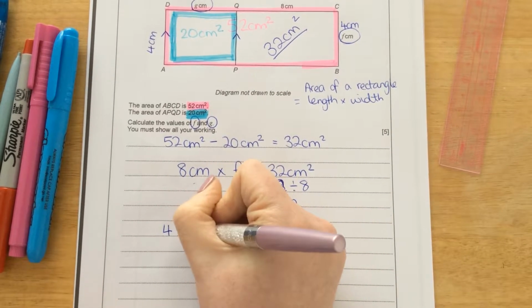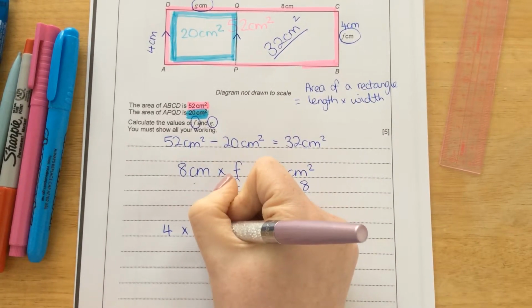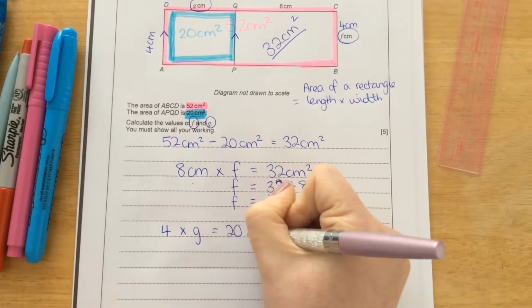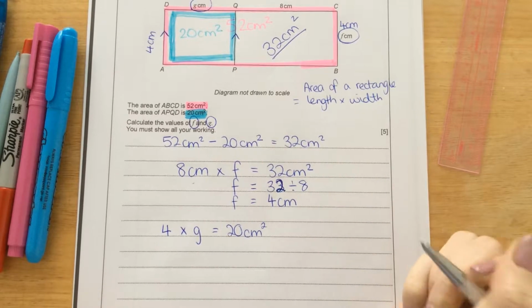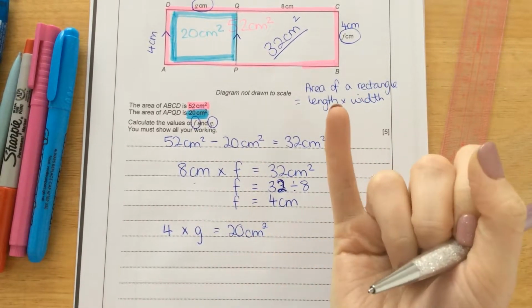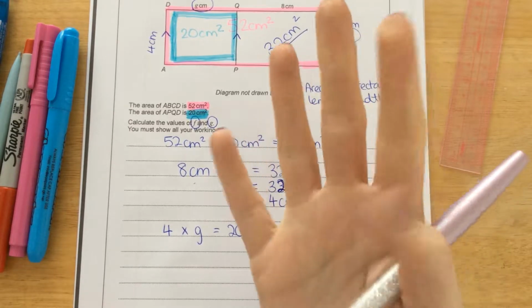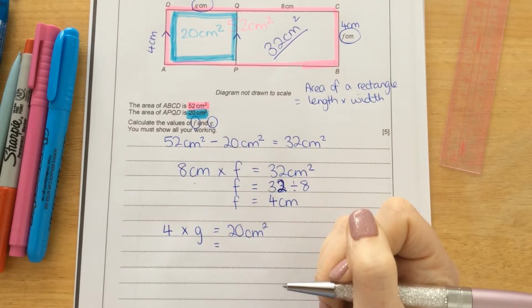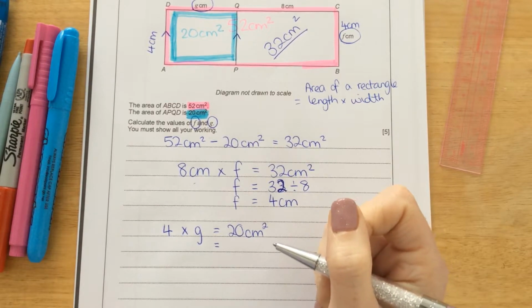So 4 times G equals 20 centimetres squared. Again, 4 times what would be 20? 4, 8, 12, 16, 20. 4 times 5 is 20. So G must be 5 centimetres.